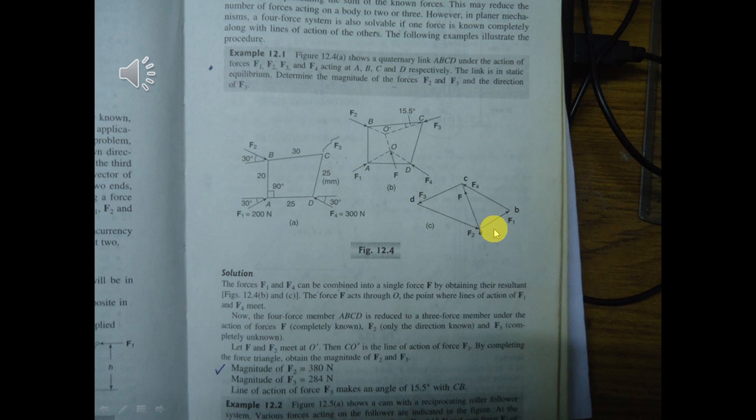You can assume 2 centimeter is equal to 50 newtons. So you'll be getting somewhere around 4 centimeter. Yeah. So this will be 4 centimeter. And similarly 300 newtons based on the assumption.